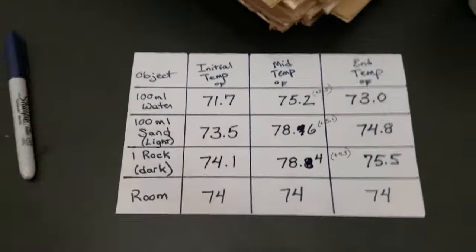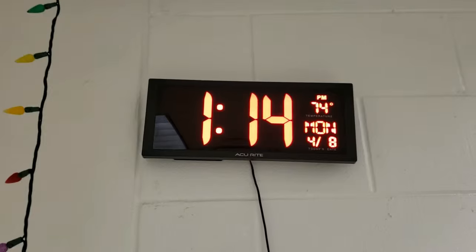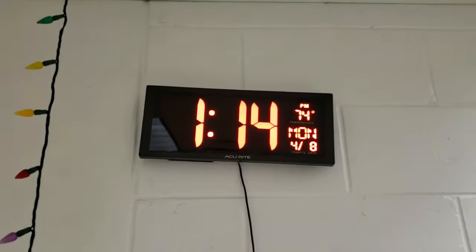Oh, the room temperature, I've been getting that off of my wall clock. As you can see in the top right there, it's been 74 the entire time. That's how I've been recording the room temperature.